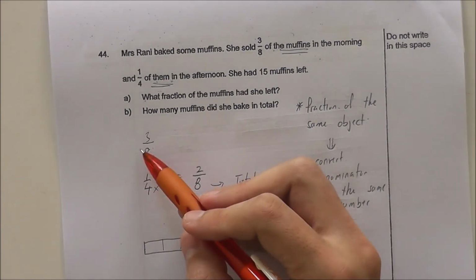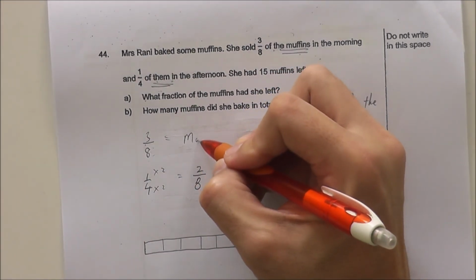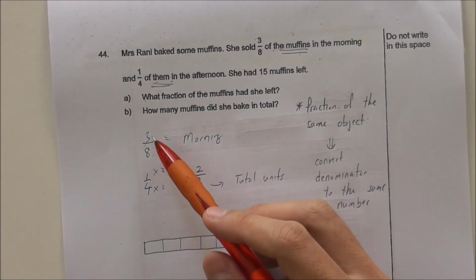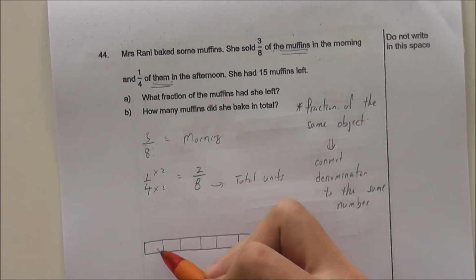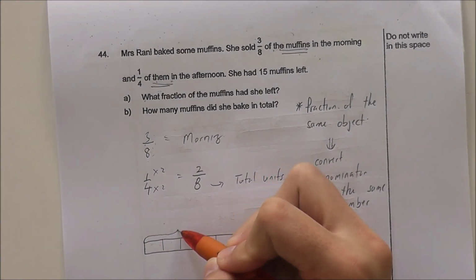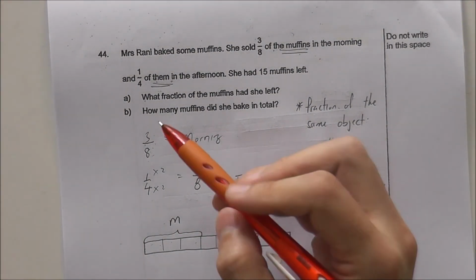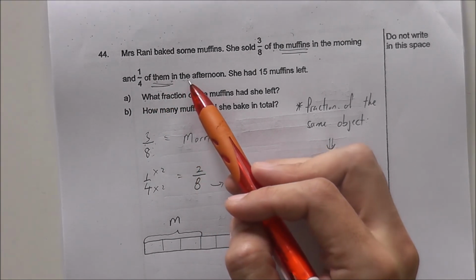Okay, and guys, this 3 over 8 is in the morning. So what does it tell you? It tells you that in the morning she sold 3 units. So I can just count 3 units. 1, 2, 3. So this is what she sold in the morning. And she sold 1/4 of them in the afternoon.